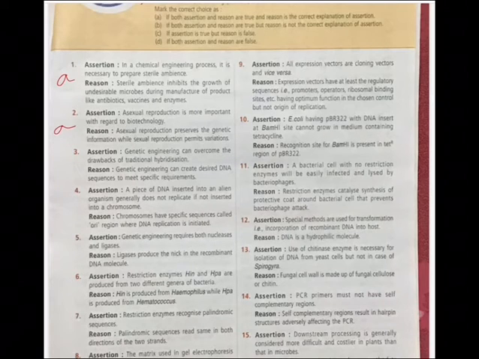Question number 3. Assertion: Genetic engineering can overcome the drawbacks of traditional hybridization. Correct? Reason: Genetic engineering can create desired DNA sequences to meet specific requirements. This is also correct. So obviously the answer is A. The answer has to be A.